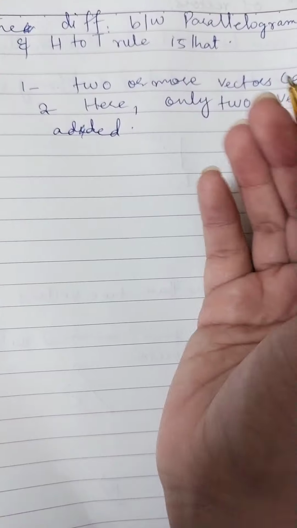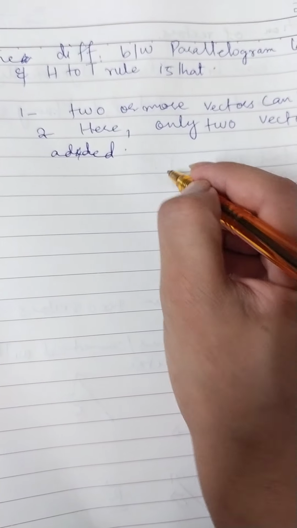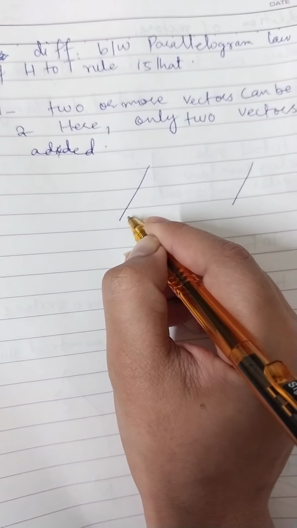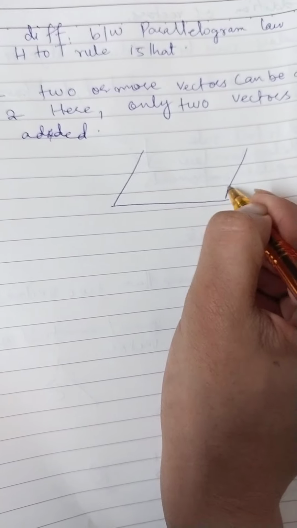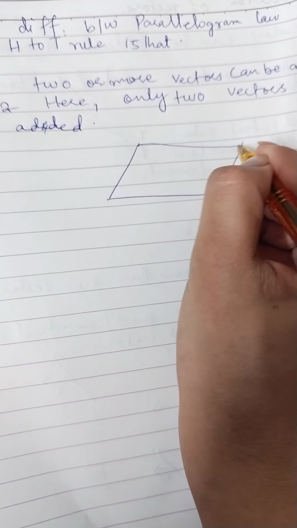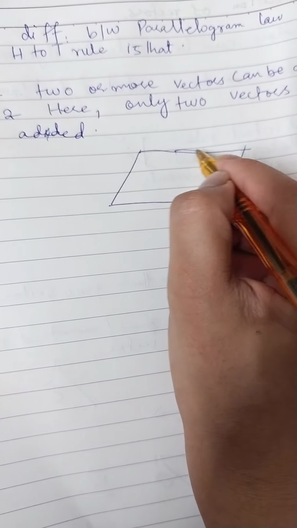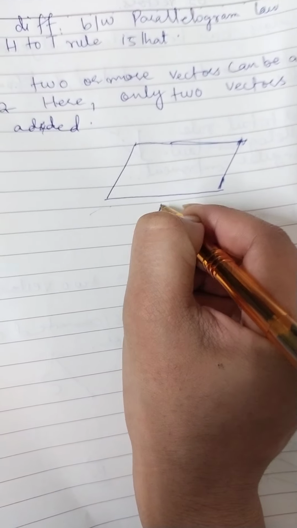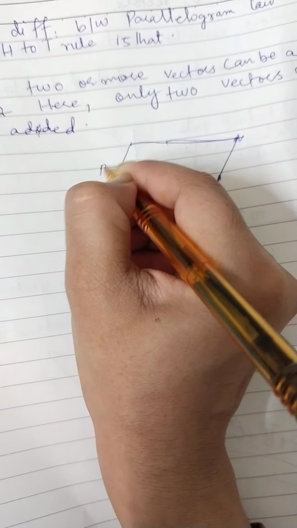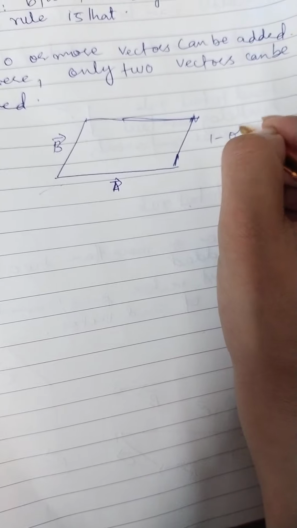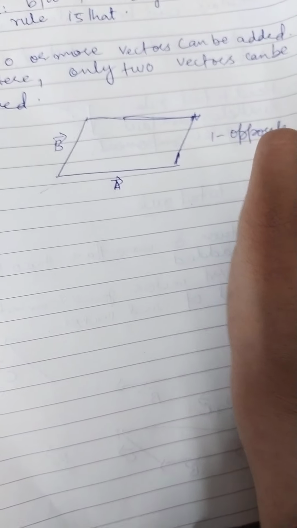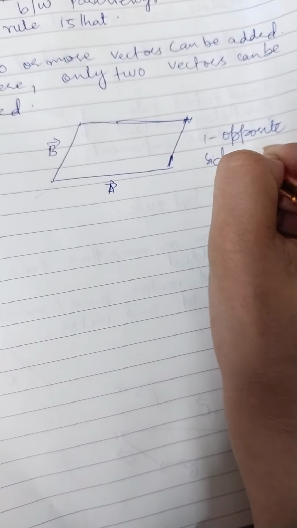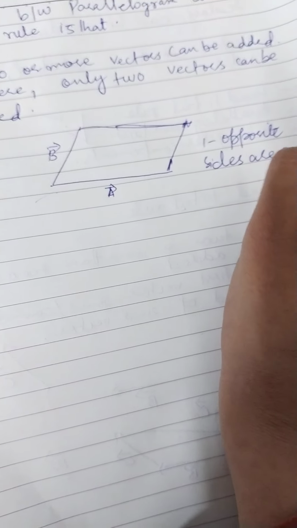Students, in our primary section we have studied regarding parallelogram. How does a parallelogram look like? It's like this. Sorry for the diagram. Let's say this is vector A and this is vector B. In a parallelogram, opposite sides are equal.